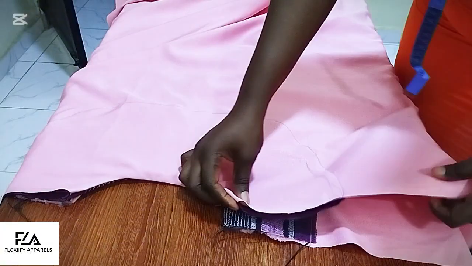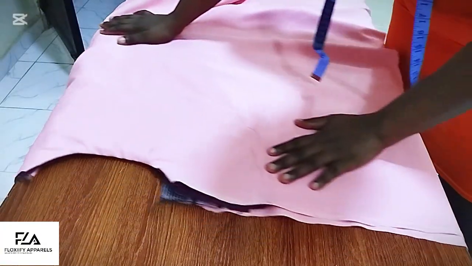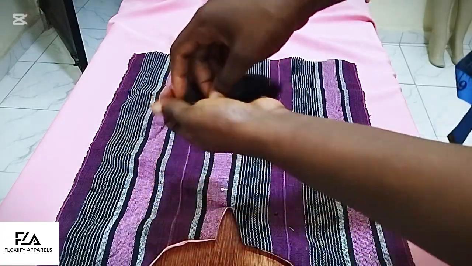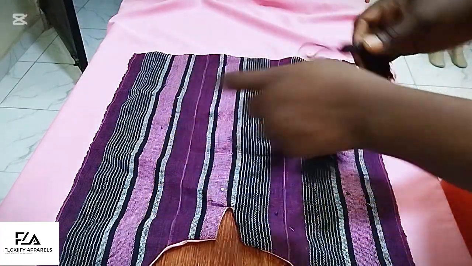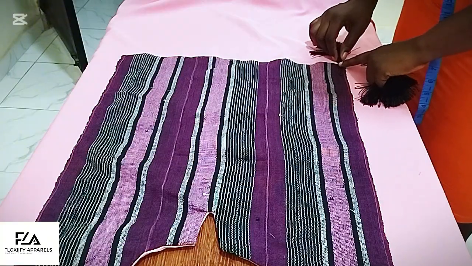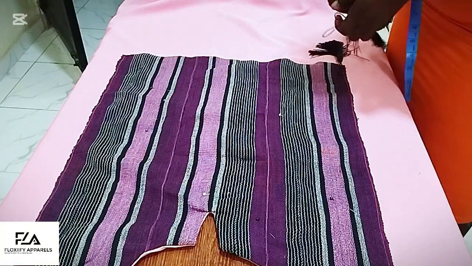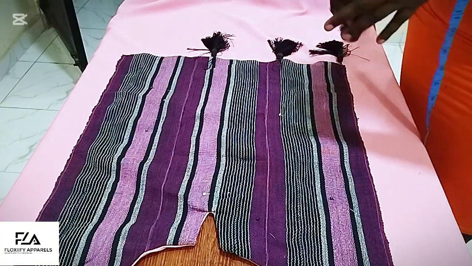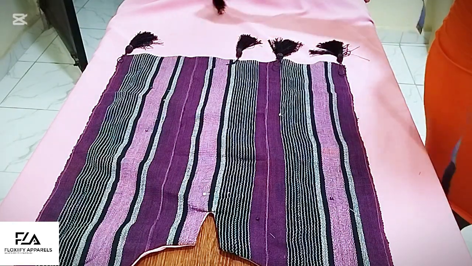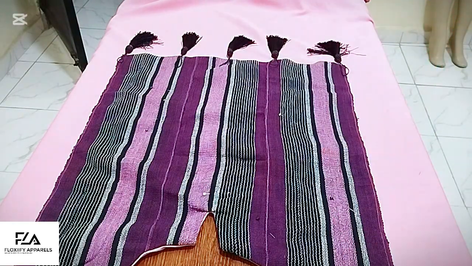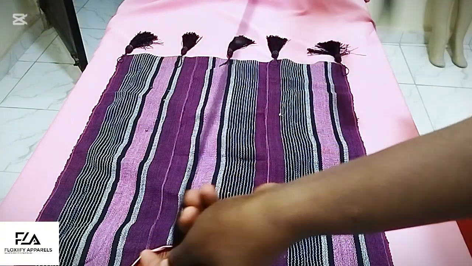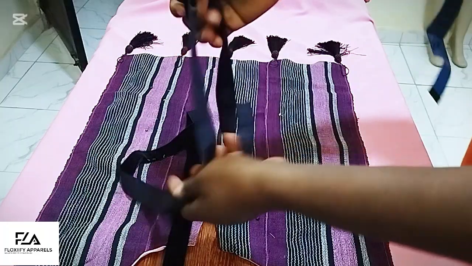So I'm going to be placing the right side over the right side of the back and the front. Right, I know you understand. So I'm going to be joining the shoulder with a 1/2 inch. Then the fringes design, yeah, you're going to be putting it on top of this asoke design. You're putting it on top. You can as well mark out what you want, right? I saw that 4 was not enough, so I decided to add more, right? Depending on what your client wants.